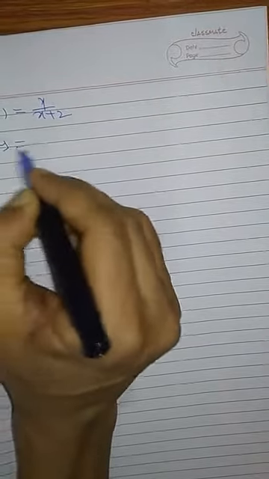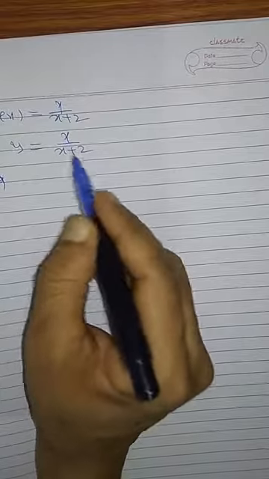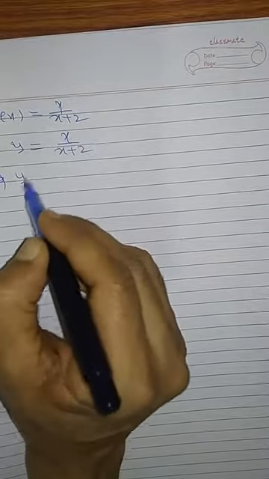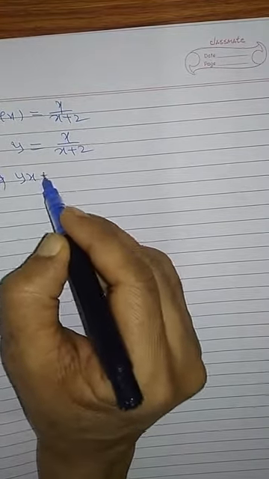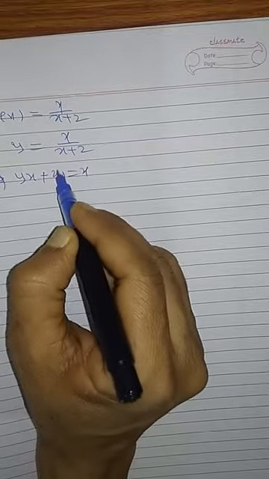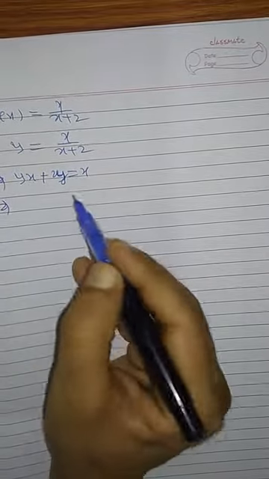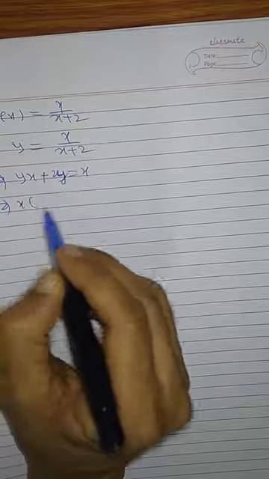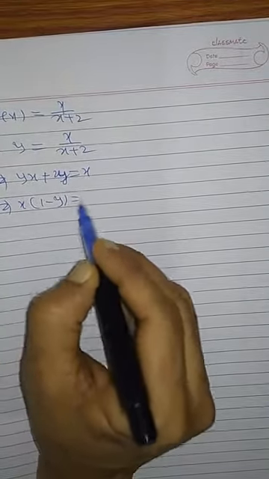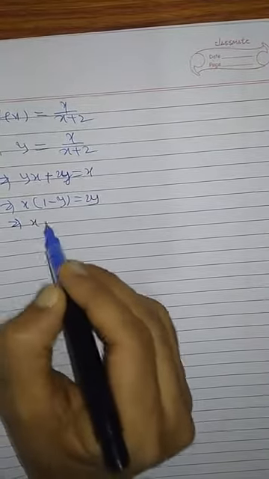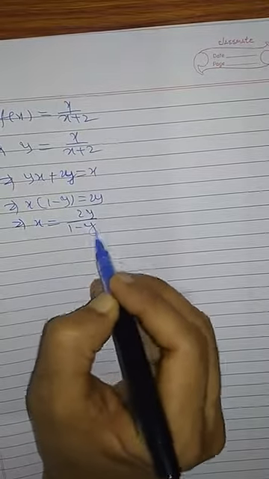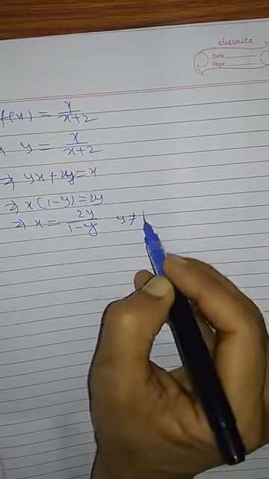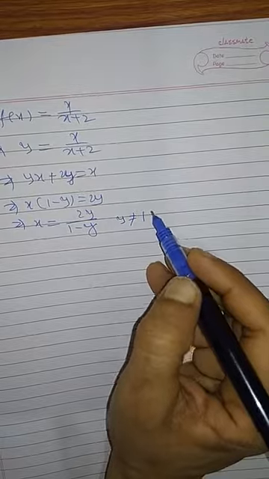Now for onto, as f of x is equal to x upon x plus 2, you can say y is equal to x upon x plus 2. Cross multiply and we'll get yx plus 2y equal to x, and then x common, x times 1 minus y is equal to 2y, implies x is equal to 2y upon 1 minus y, where y is not equal to 1.